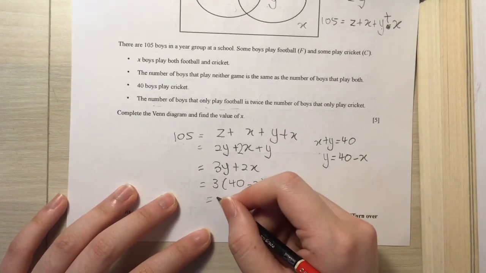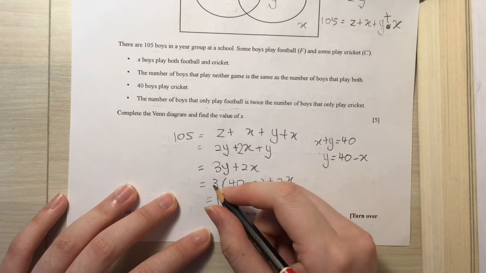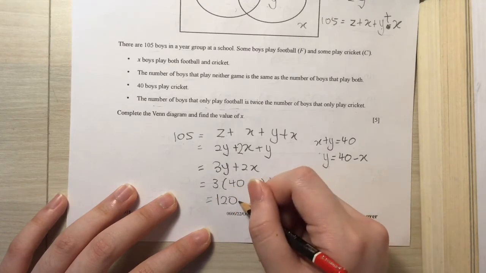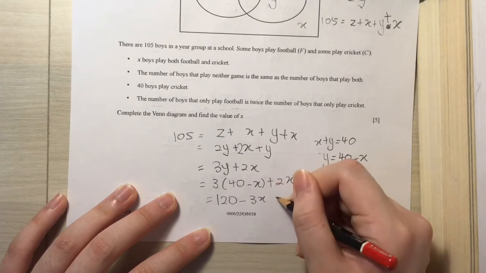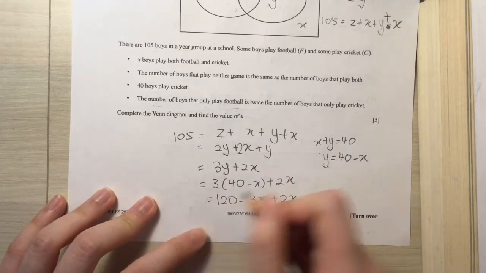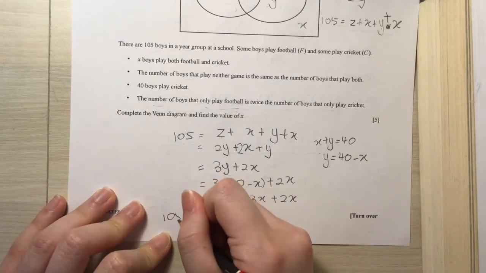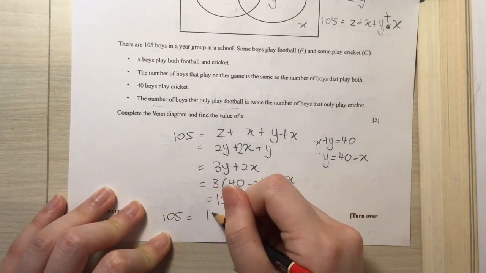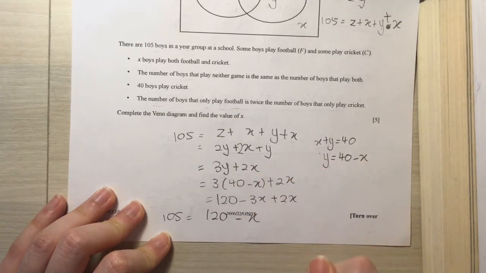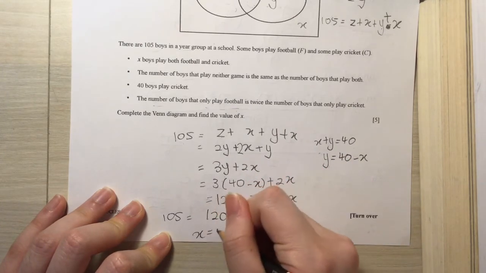Then you solve the equation, multiply the 3 with 40, you get 120 minus 3x plus 2x. Then it becomes more straightforward that 105 just equals 120 minus x. So we get x equals 15.